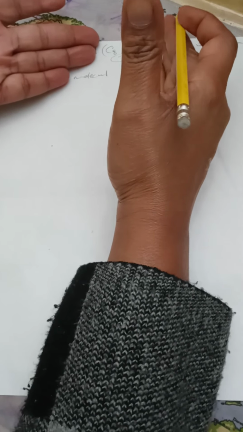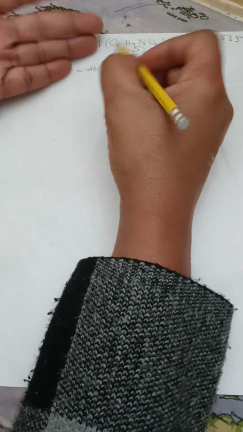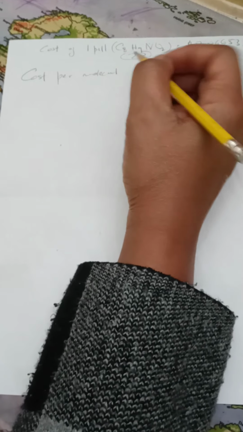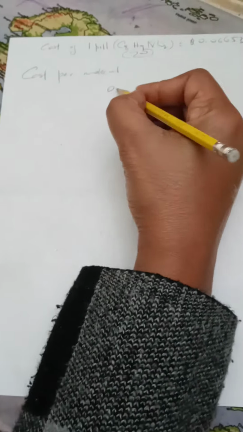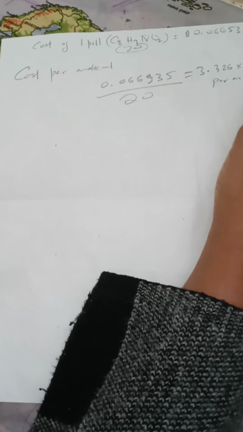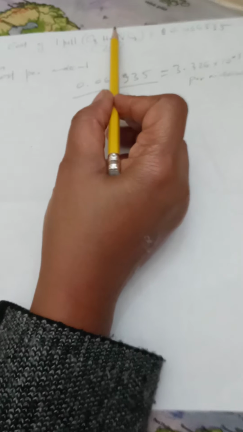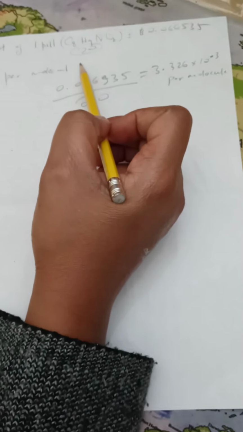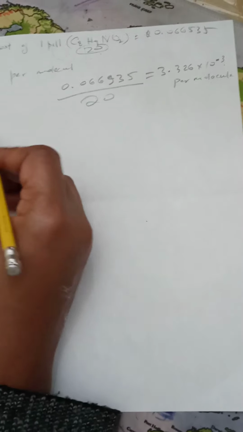1 molecule, but we were not asked for 1 molecule, we were asked for the individual molecules. So it's going to be 0.066535 over 20. And when I plug that into the calculator, I got 3.326 times 10 to the negative 3, and that is the cost per molecule. That's a very small figure, as you can see, raised to the negative 3. And so that is for the whole of this big molecule, but for the individual molecule, we're going to have to break them down.